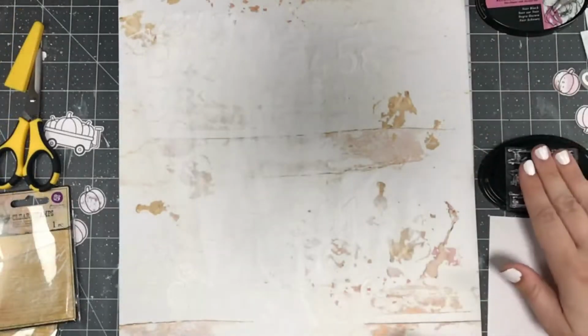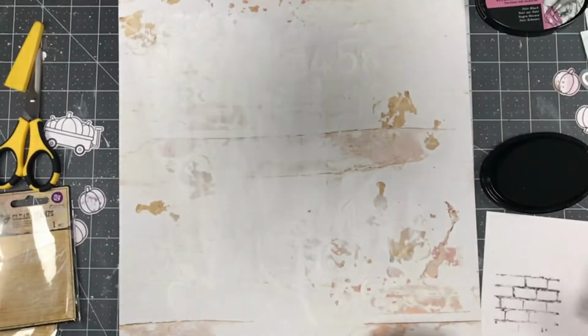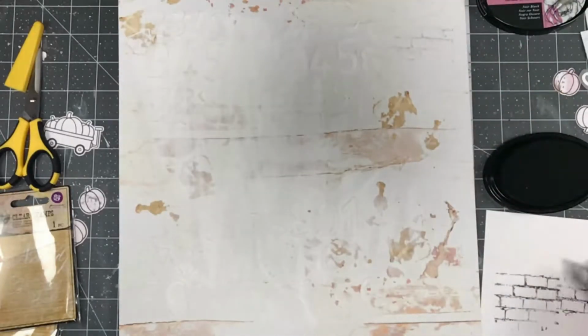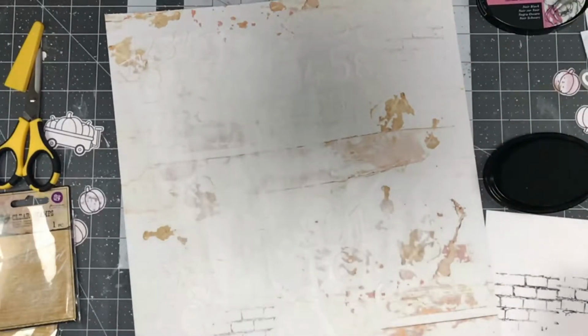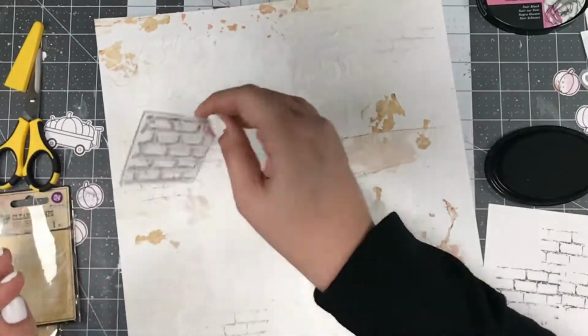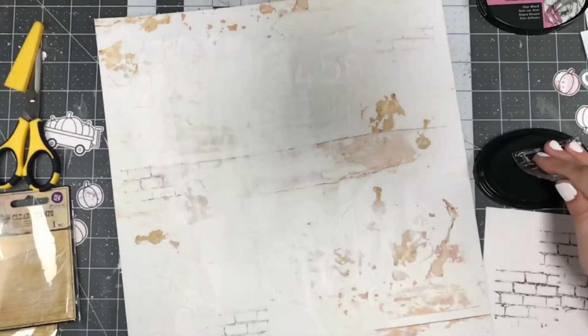So once that was dry, I did go ahead and grab some stamped images from Prima mini stamps. And these are very small, maybe 1.5 to 2 inches.